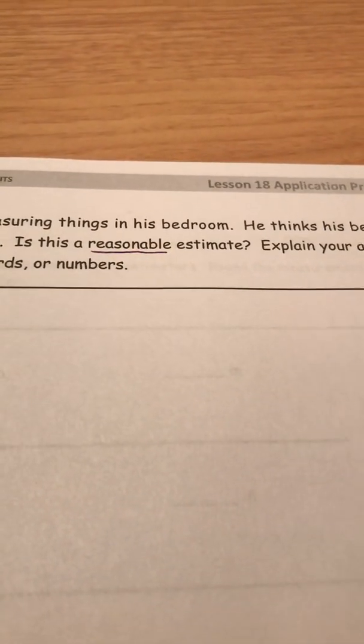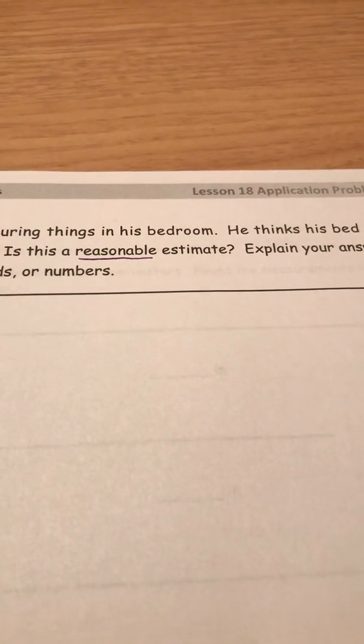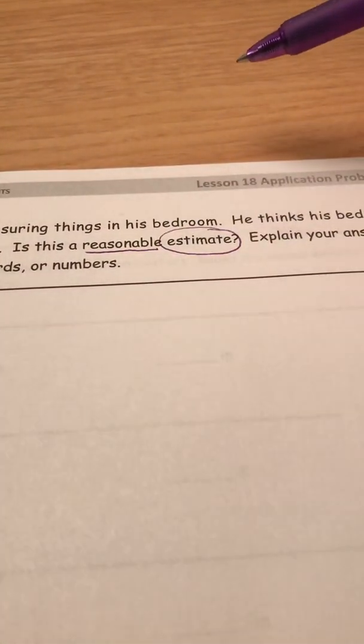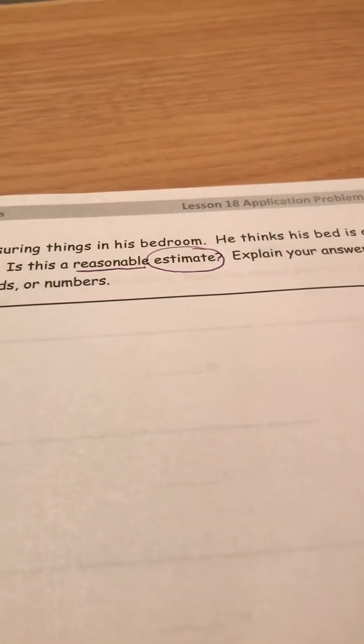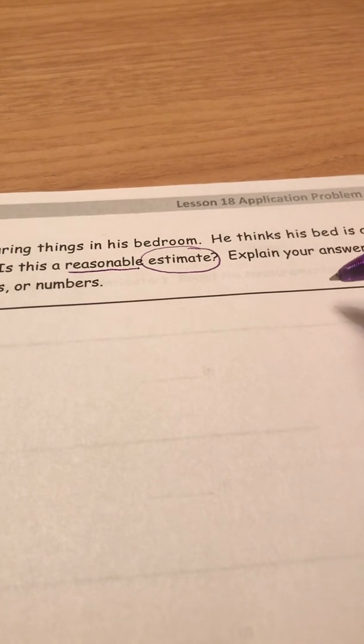All right, let's go ahead and underline this word, reasonable. What they want to know is not if it's exactly 2 yards long, because we're estimating, right? So that means it's about 2 yards long. But is that reasonable? Well, if you're having trouble understanding what reasonable is, let's take the opposite, okay?